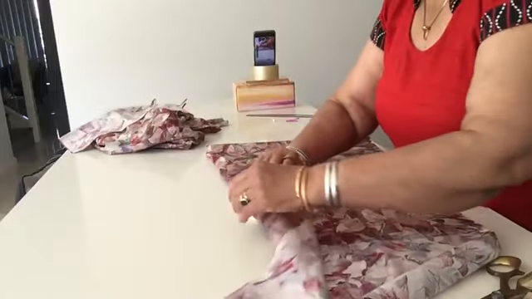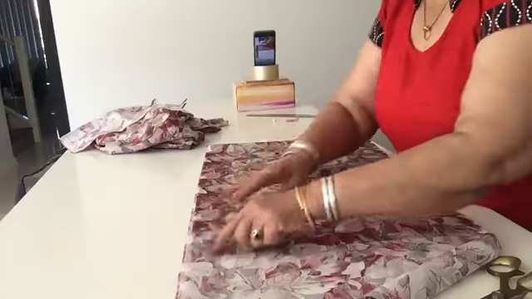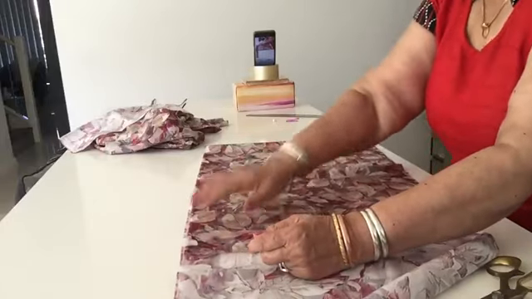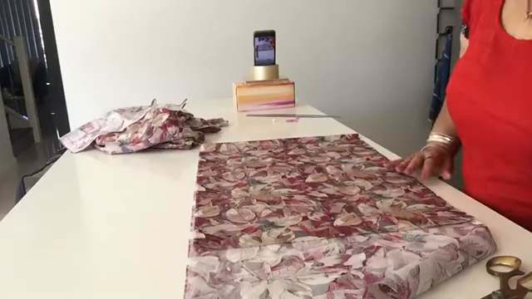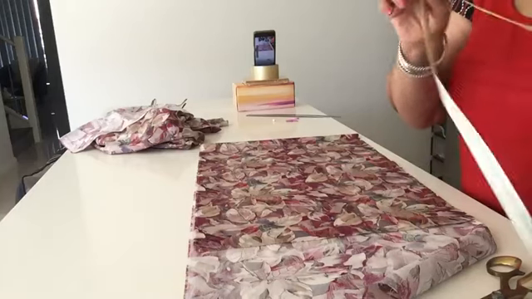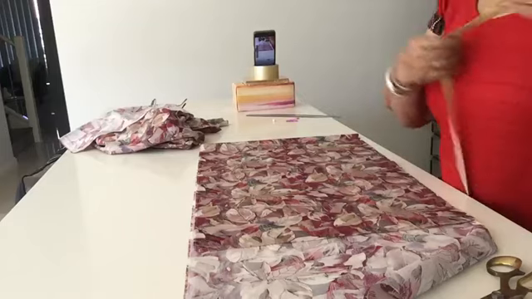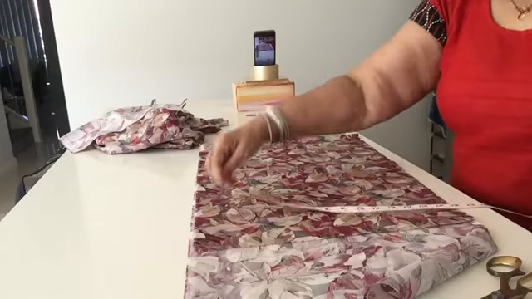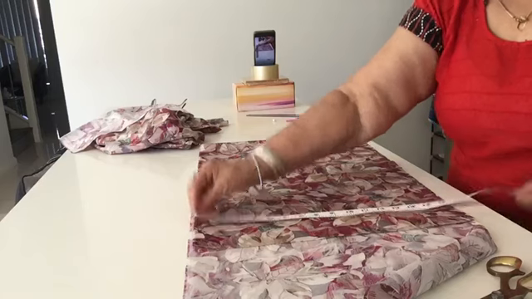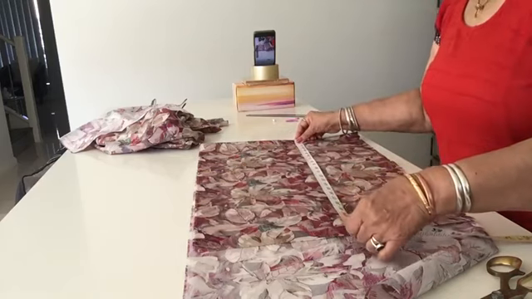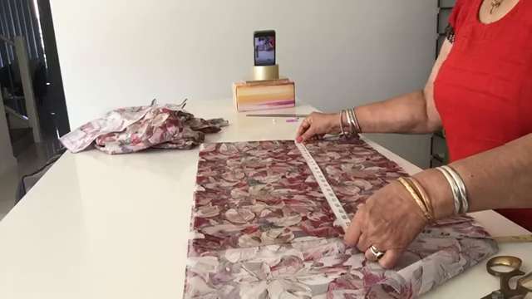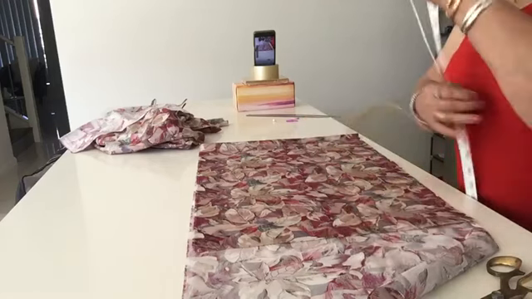So now I will take total 46 inches round fabric to make bodice, and length will be 17 inches. And from one side it will be 23 inches.